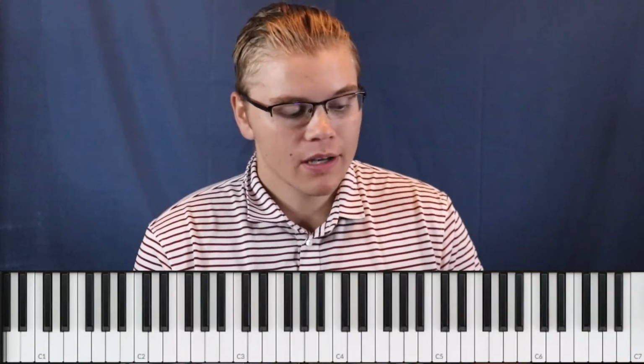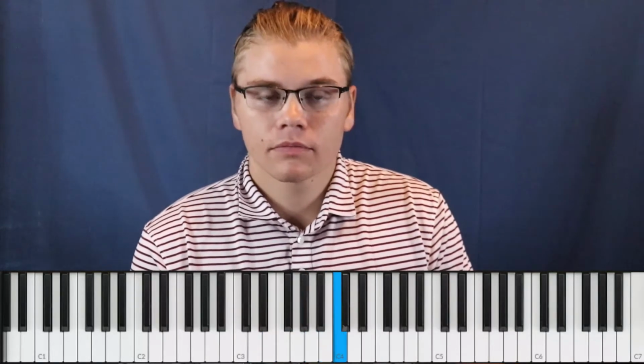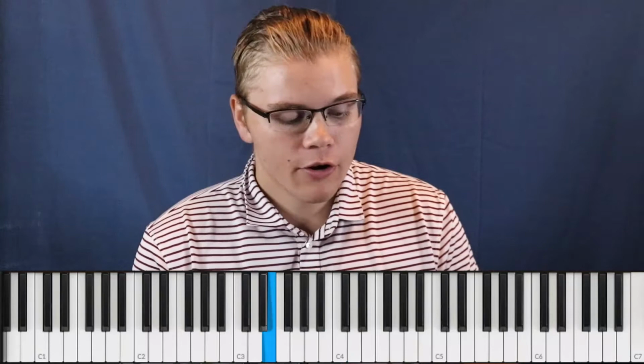The fourth mode of the major scale, built off the fourth scale degree, is the Lydian mode. So for C Lydian, it has a sharp 4. That's what makes it different relative to the parent scale, the major scale. So 1, 2, 3, sharp 4, 5, 6, 7, 1.